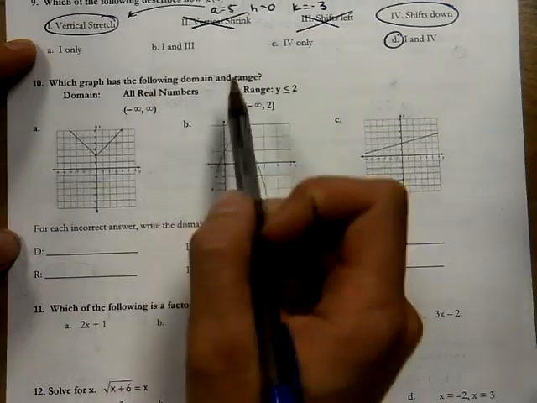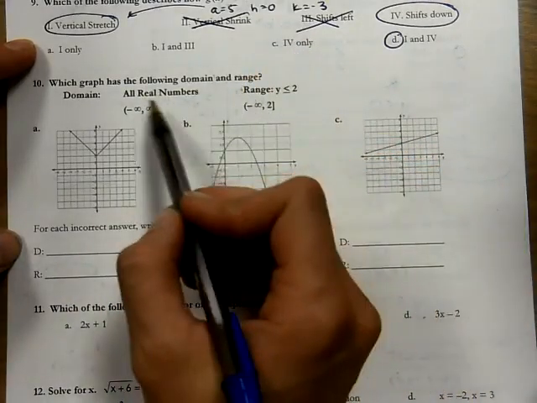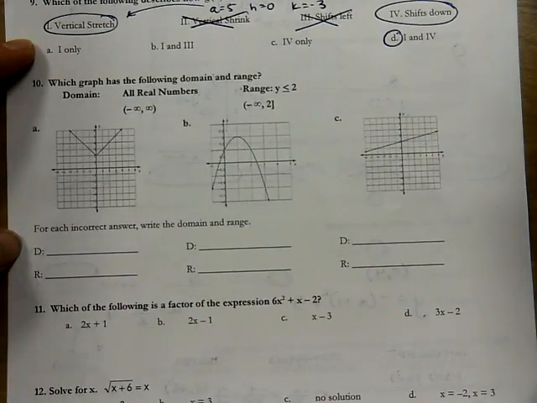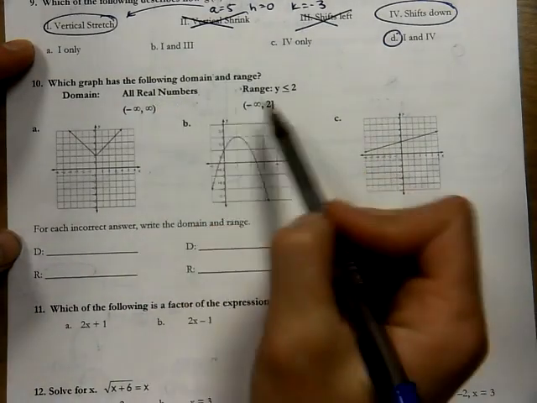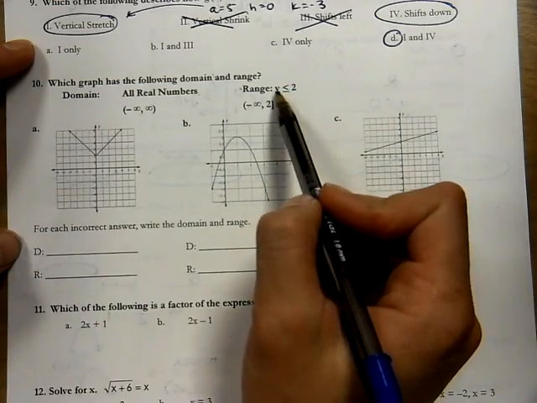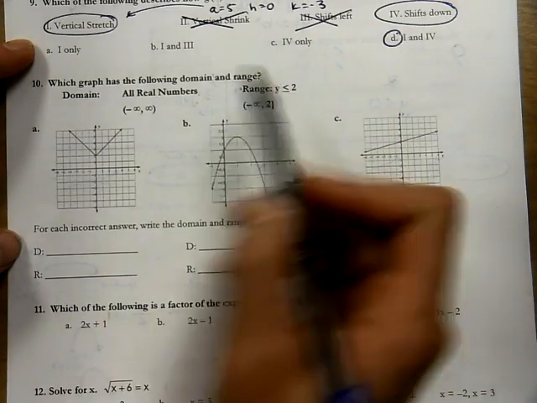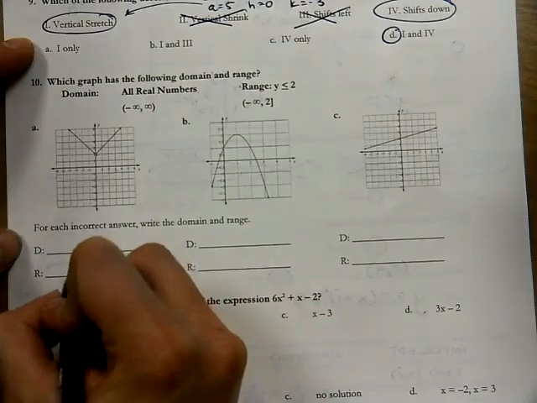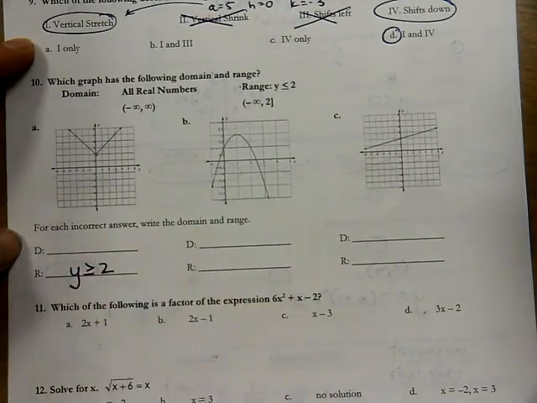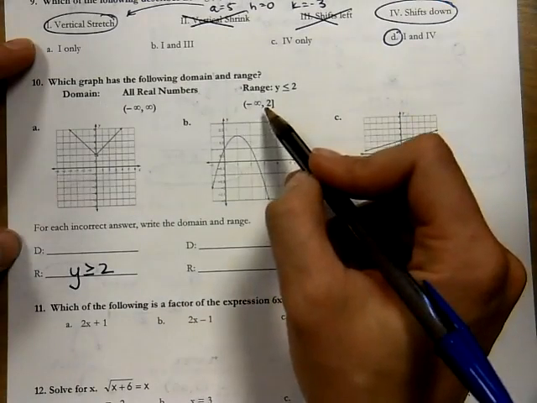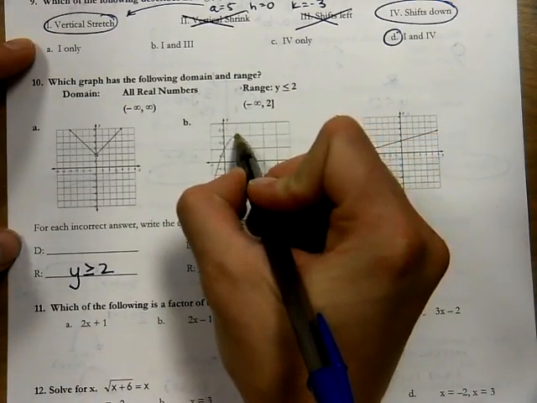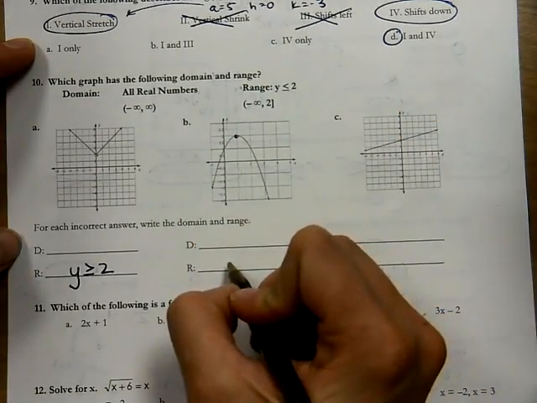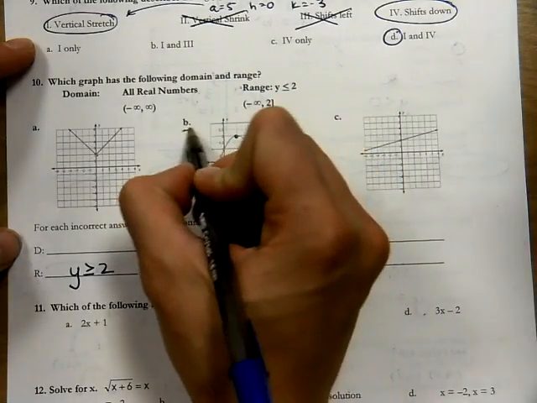Scooching down here for number 10, which one of the following is the domain and the range? So domain is all real numbers. When I look at this, all of these graphs go forever to the left and right, so all of the domains are all real numbers. So I need to look at the range to be more specific. Here, y is less than or equal to 2. Well, when I look at this one, we have the lowest value of 2, but then we are above 2. So the range here would be y is greater than or equal to 2. Over here, our vertex is at 1, 2, which means 2 is the highest value, then we're below. So this is y is less than or equal to 2. So I'm thinking it's B.